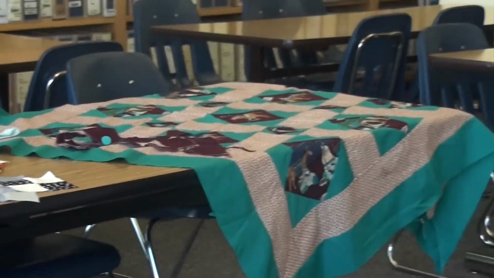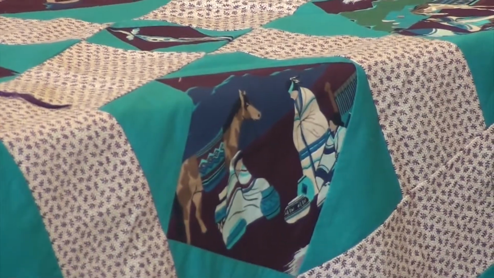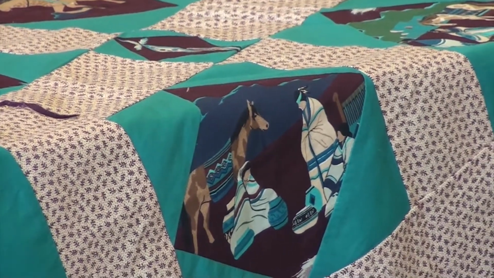So what is a top? The top is the part that's pretty. Your top is always pretty. I've never seen a quilt that wasn't pretty, because I love quilts, and when I see them, I'm going to do my best to admire it, because I mean they are beautiful.